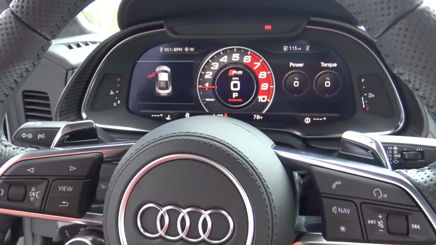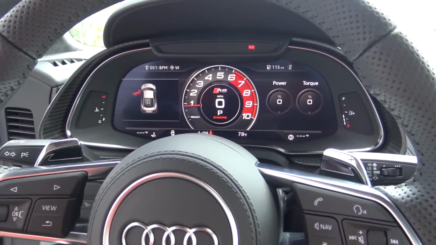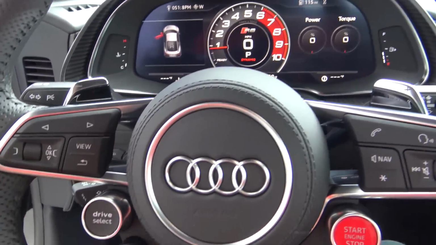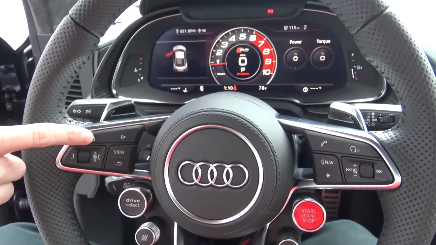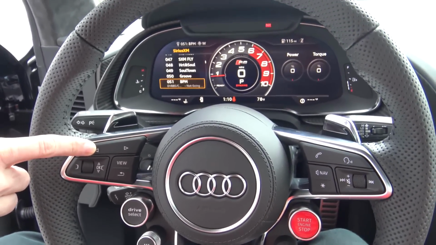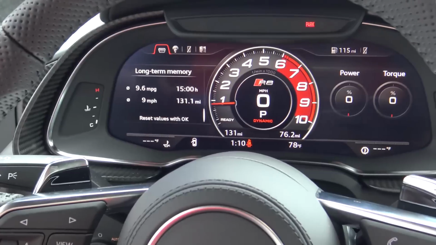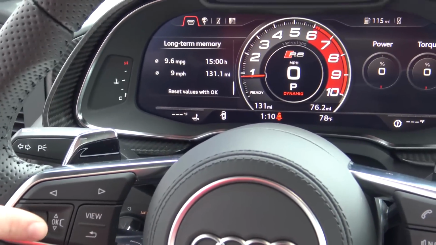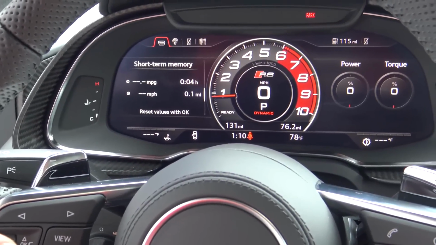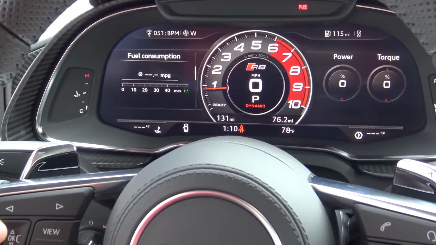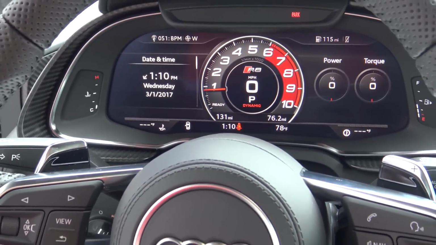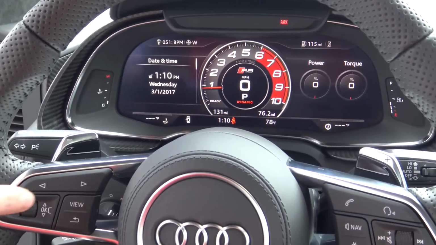So basically on this virtual cockpit, everything to control it is going to be right here on the left side of the steering wheel. So you have some tabs across the top, and to navigate between those, it's going to be using these keys. So you can go between, for example, the vehicle information, long-term memory, so your miles per gallon, all this stuff, short-term memory per drive, your fuel consumption, which is real time, will show you, and then you have, for example, just your date and time, anything else like that.